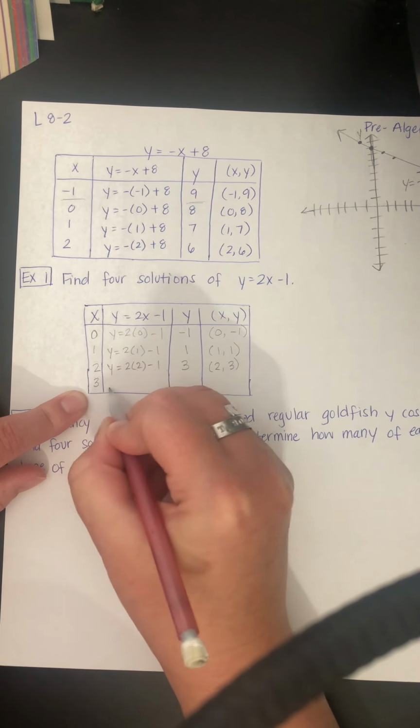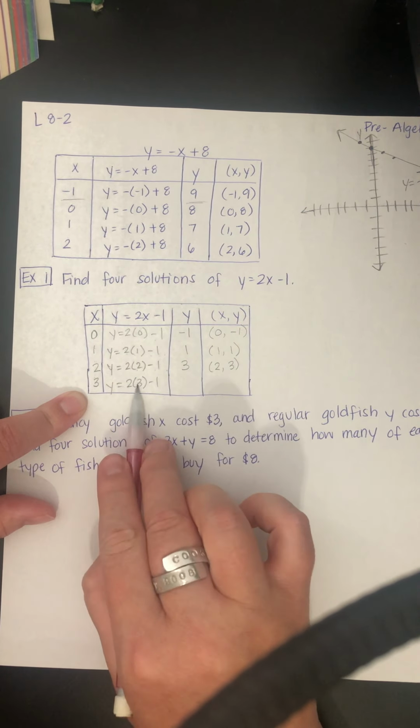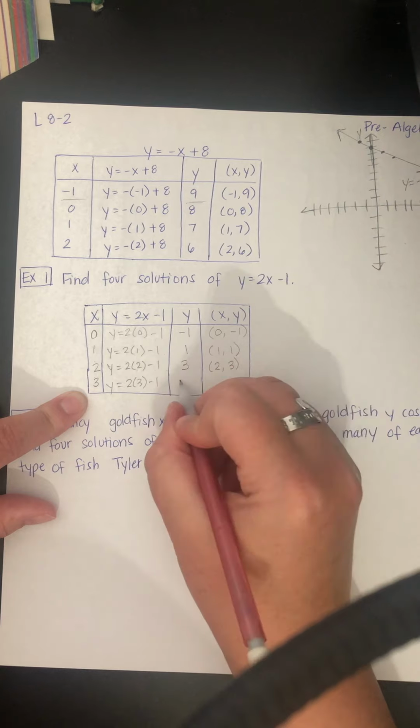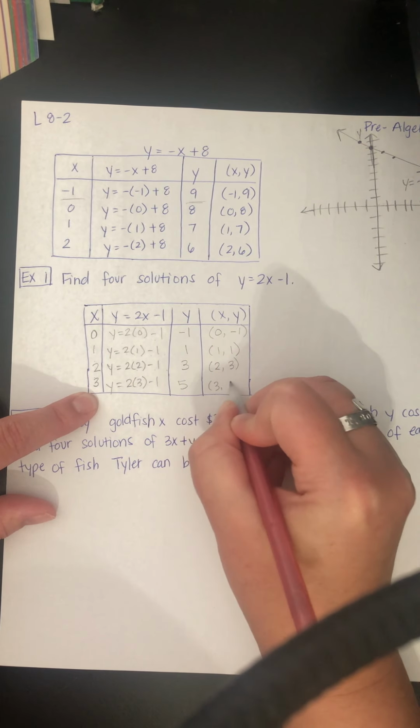And then let's do one more, 3. Replace x with 3. 2 times 3 is 6, minus 1 is 5. So when x is 3, y is 5.